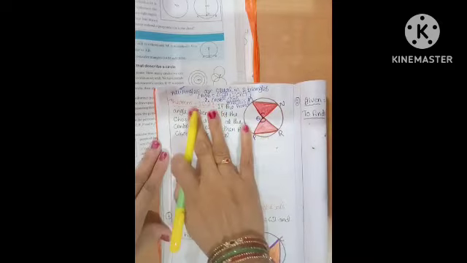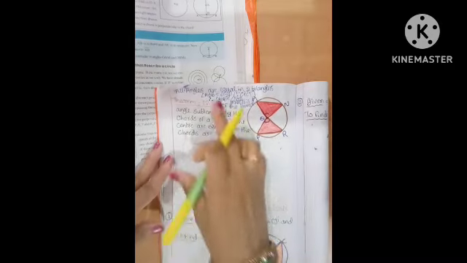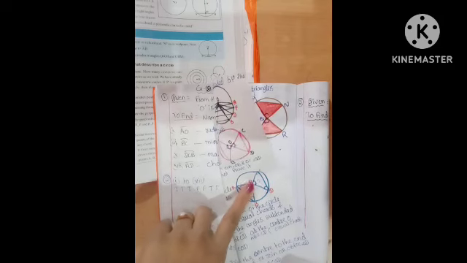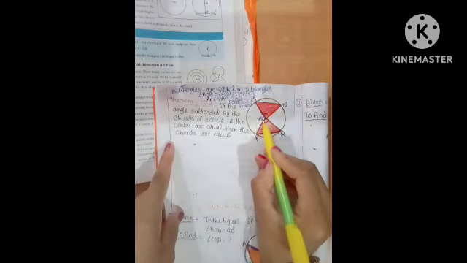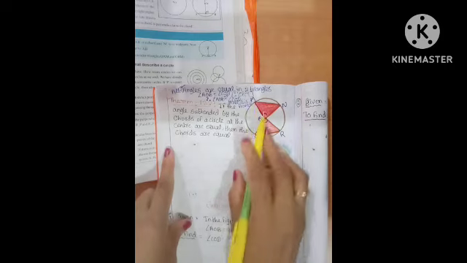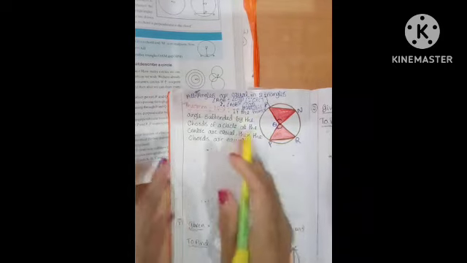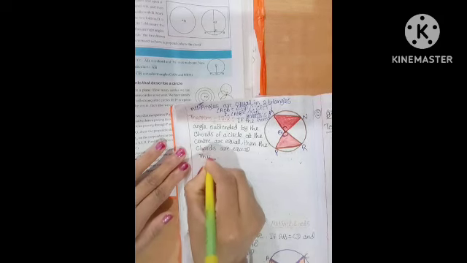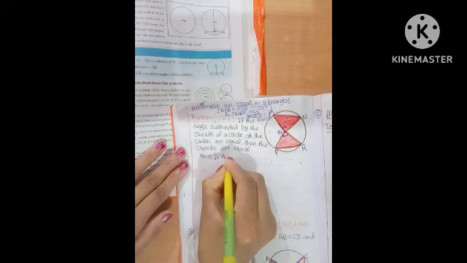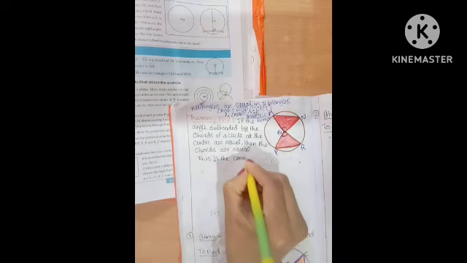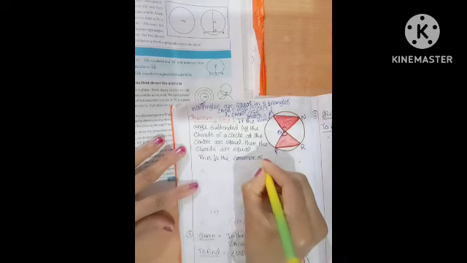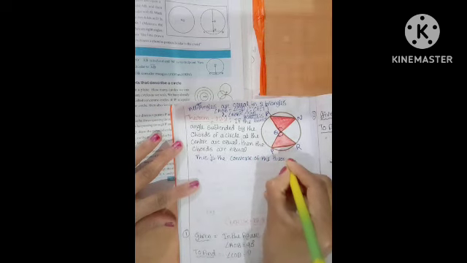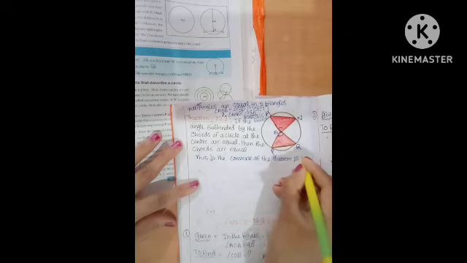So this is the converse of theorem 12.1. Here equal chords are given, and equal angles at the center are proved. Here equal angles are given, and you have to prove the equal chords. How to prove this? It is the converse of this theorem, 12.1.